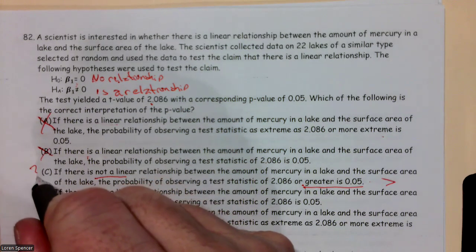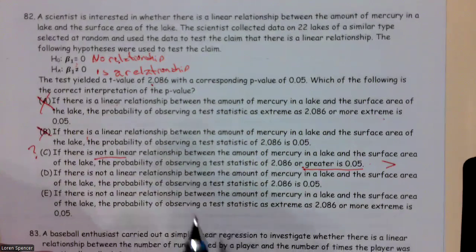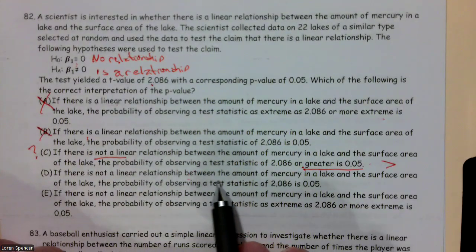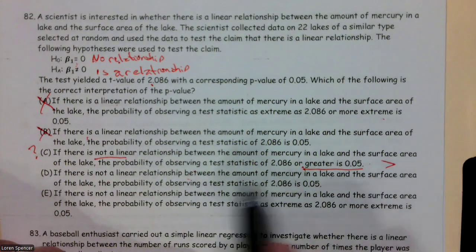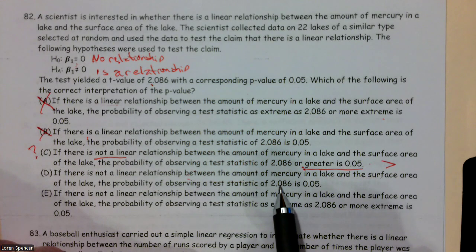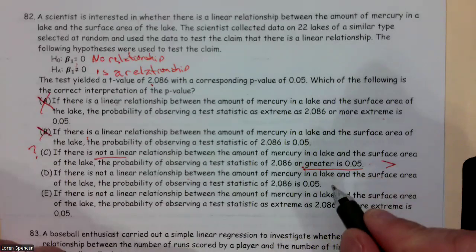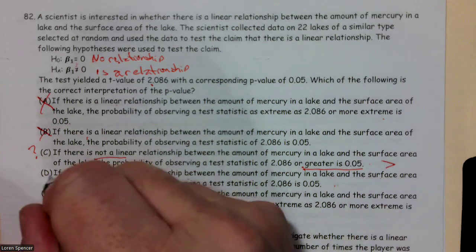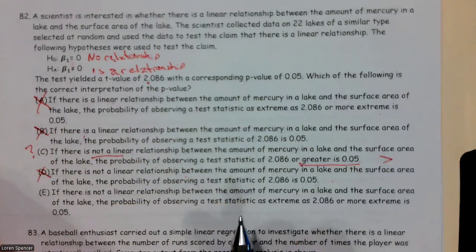I don't really like this one. Next: if there's not a linear relationship between the amount of mercury in the lake and the surface area of the lake, the probability of observing a test statistic of 2.086 is 0.05. We have to say as extreme or more extreme, or greater or less than. We have to give a direction. C is better than D.